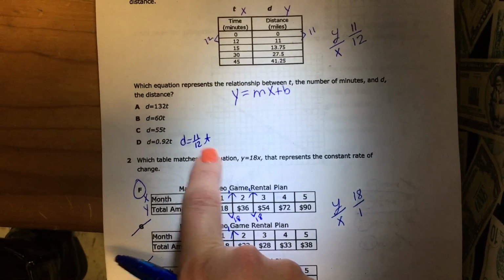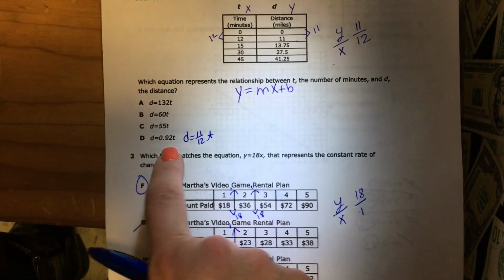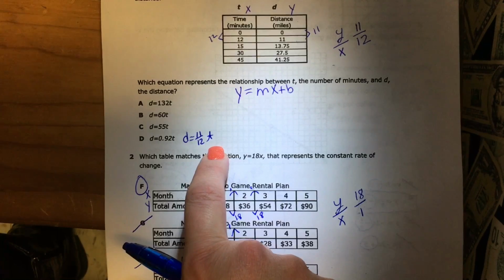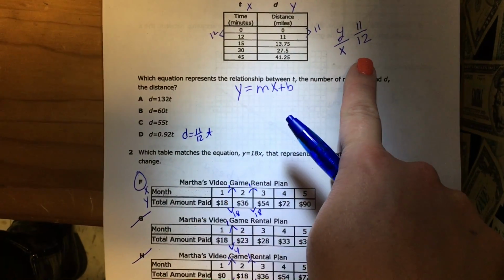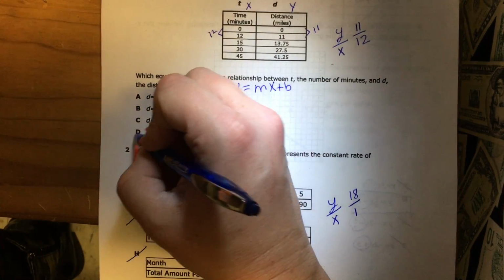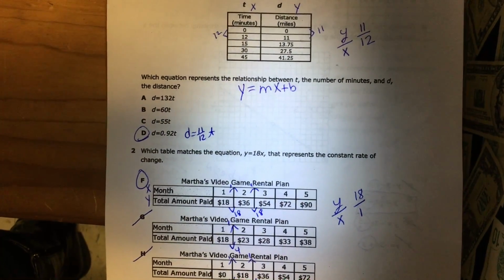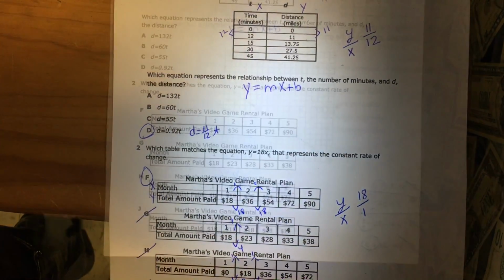When we divide 11 by 12, we don't really get 0.92. So we're going to change this to be d equal to 11 divided by 12, because when I get my rate of change, I have 11 divided by 12. So this is a more exact answer here. And go ahead and put a heart by letter D.